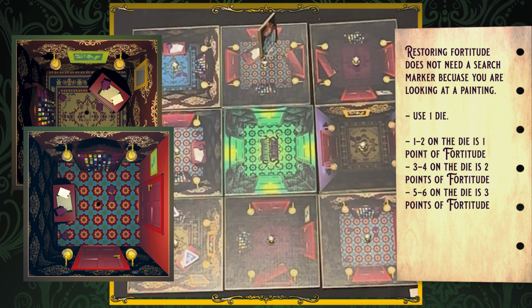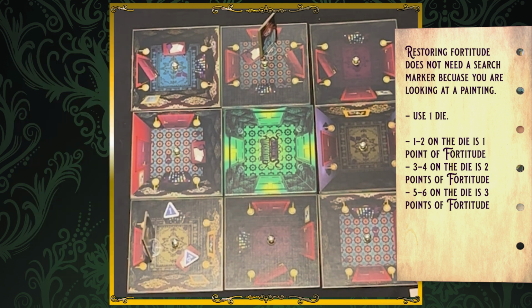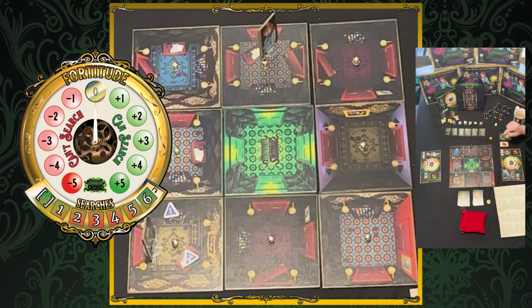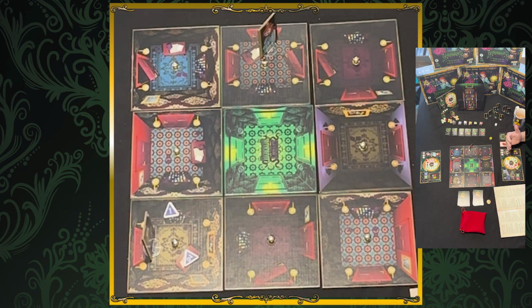So 1 to 2 on the dice gives 1 point of fortitude, 3 to 4 will give 2 points, and 5 to 6 will give 3 points, the maximum restoration of fortitude. I actually get 3 here, so that means I've got 2 points of fortitude restoration. So I can go 1, 2, and then that would be my last action and my round done.